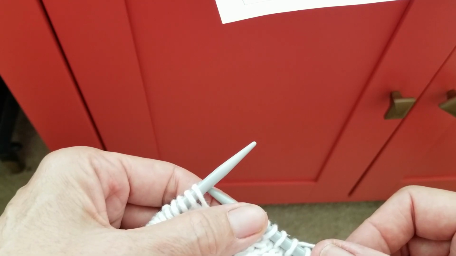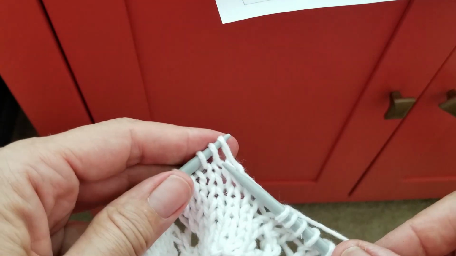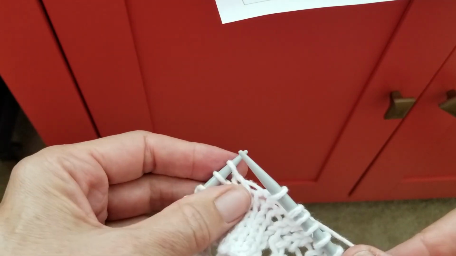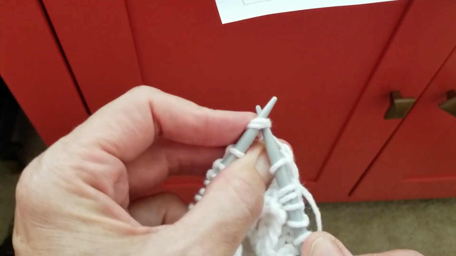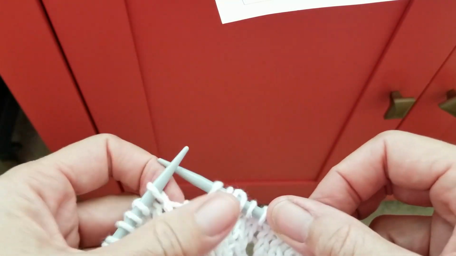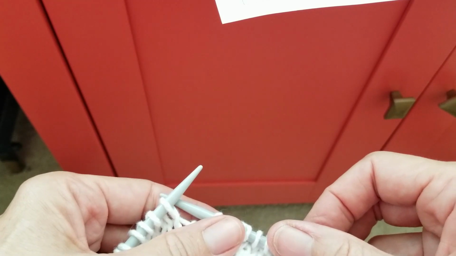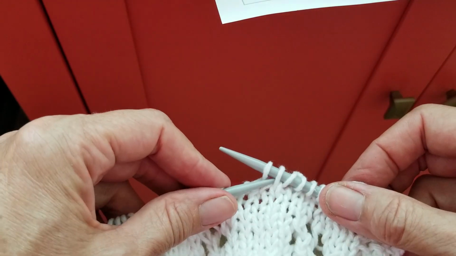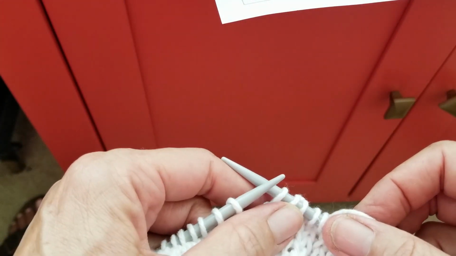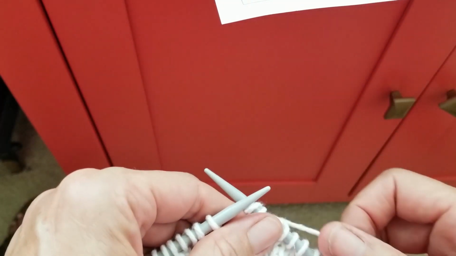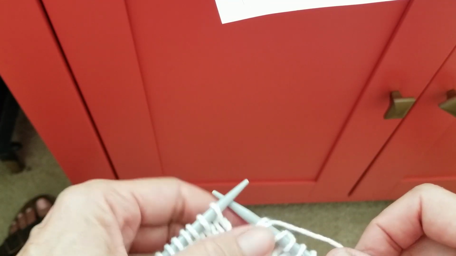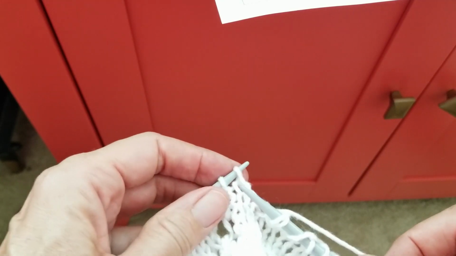And then I'm looking at my directions at the same time, slip 1. Okay, knit 2 together. All right, so then I'm going to pass the slip stitch over. And then I'm going to yarn over again, front to back. So the yarn ends up in the back. All right, then I'm going to knit 5.